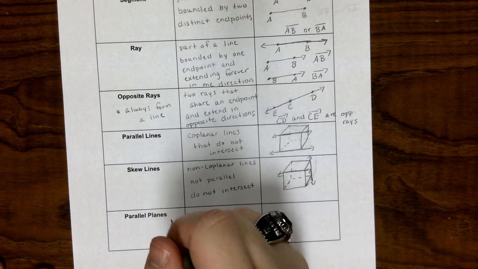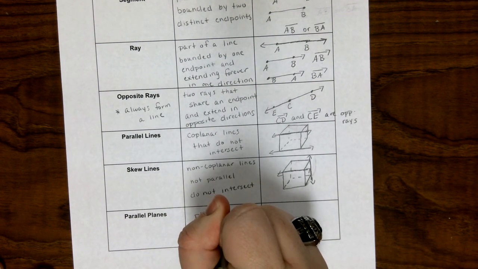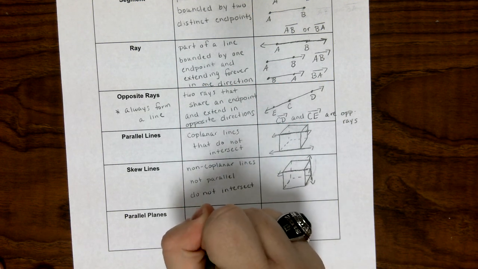Okay, and then finally we have parallel planes, and these are obviously planes that do not intersect.